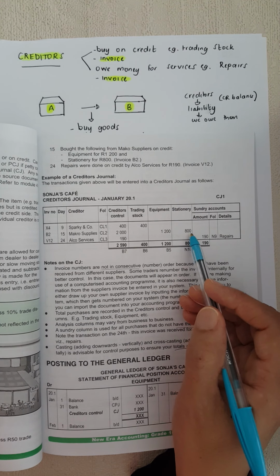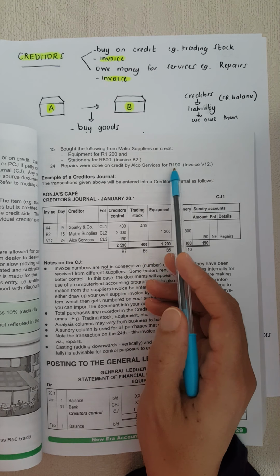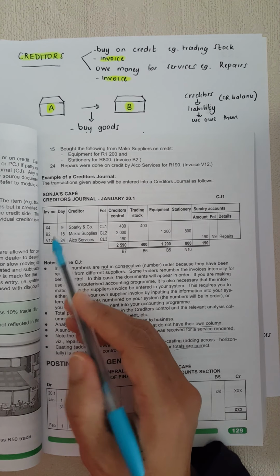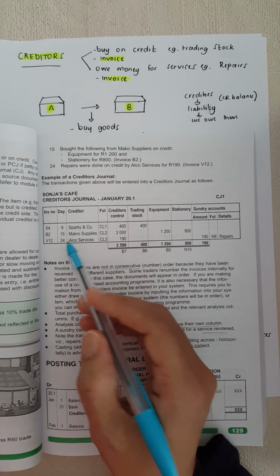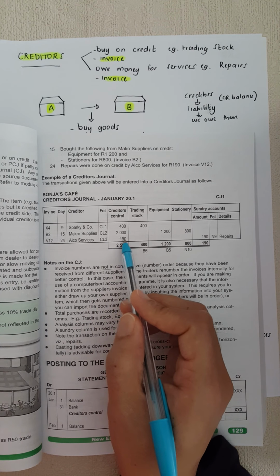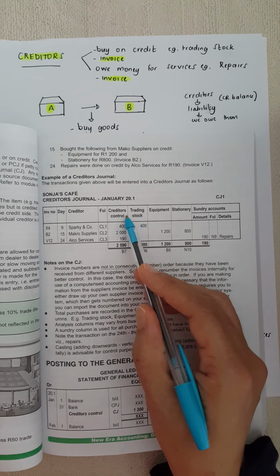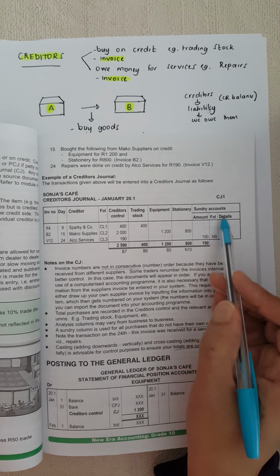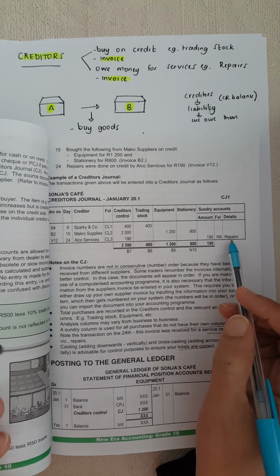Then the third one was the repairs done by Alco Services for 190 Rand. There's my invoice V12, my date I got from my transaction there, which is on the 24th. Who am I owing? Alco Services. 190 Rand goes into the creditors control amount. And I don't have a column for repairs, so I put it into sundry accounts, 190 Rand. And my details are repairs.